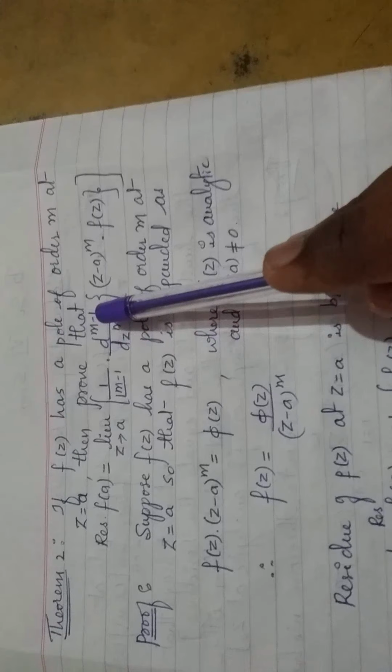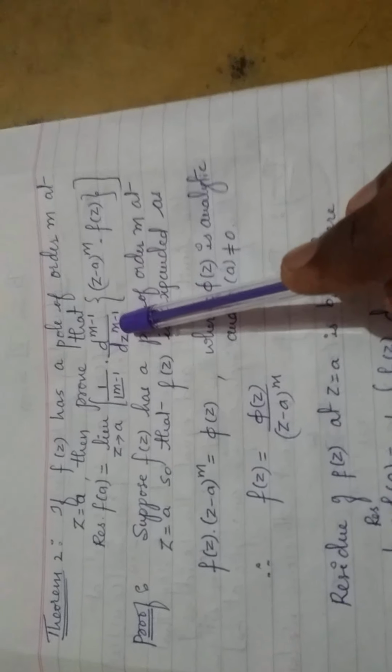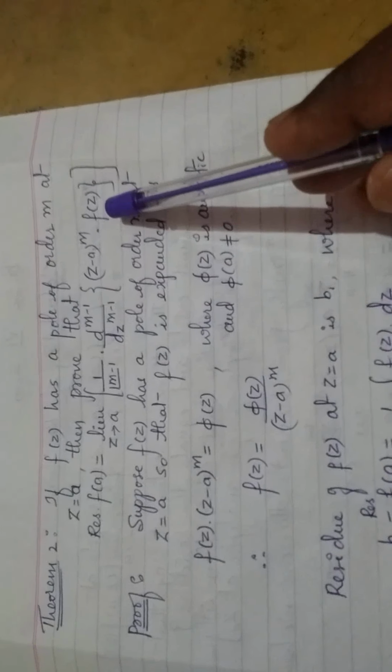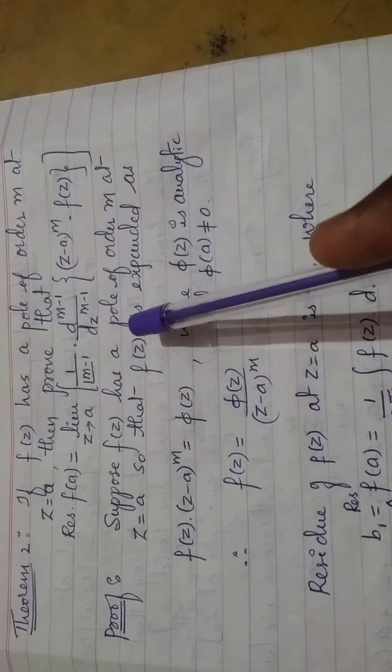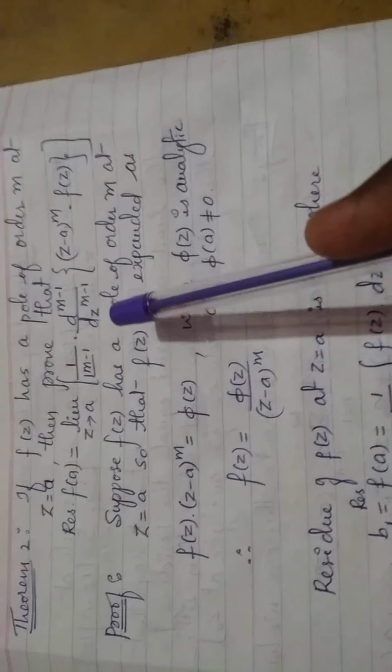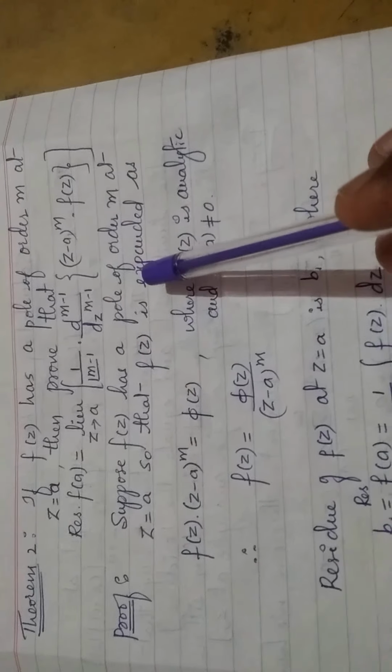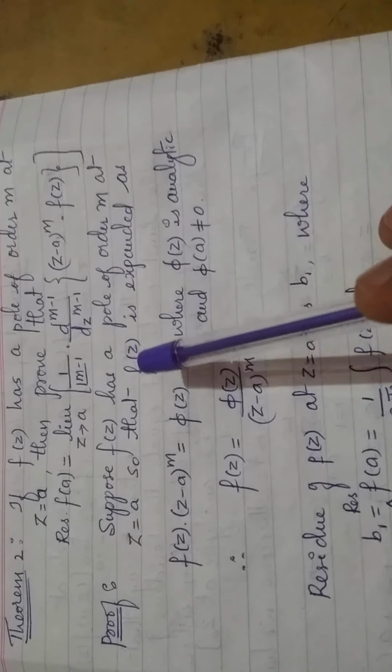that is, d raised to m minus 1 divided by dz raised to m minus 1 of (z minus a) whole raised to m into f of z. So we need to prove this. Proof. Suppose f of z has a pole of order m. In the statement itself they have given that f of z has a pole of order m at z equals a.